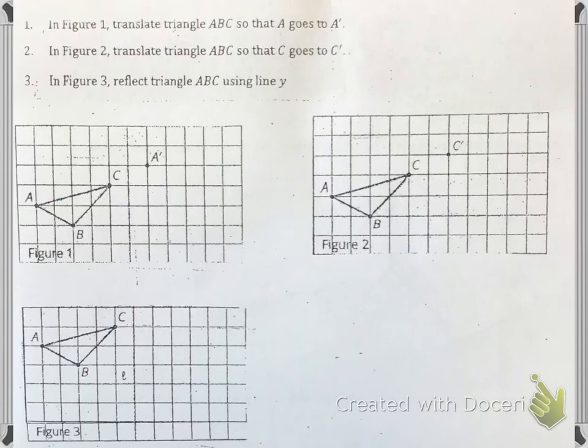Let's look at another set of questions where it asks us to move the figure ABC so that A goes to A prime. So it doesn't tell us how many to move. So we have to figure out how do we get from A to A prime. So let's count. We can see that we're going across 1, 2, 3, 4, 5, 6, and up 2. So we need to go 6 to the right and 2 up.